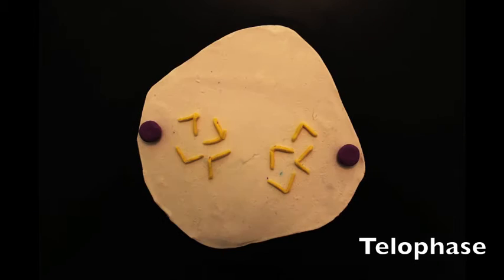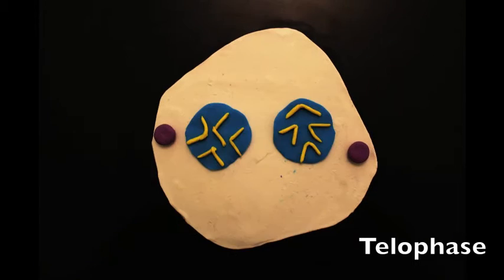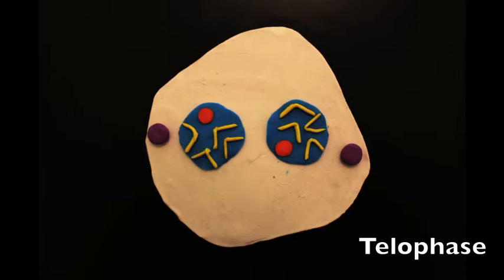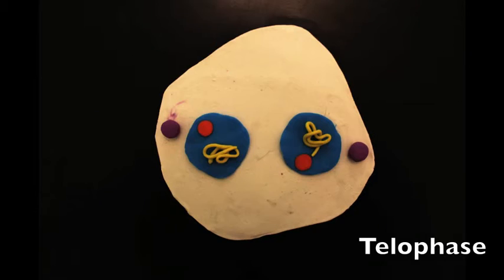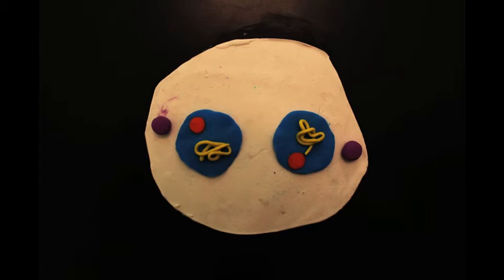Telophase is the final stage of mitosis. The chromatids come together and a nuclear envelope forms. The chromosomes uncoil and return to an uncondensed state.